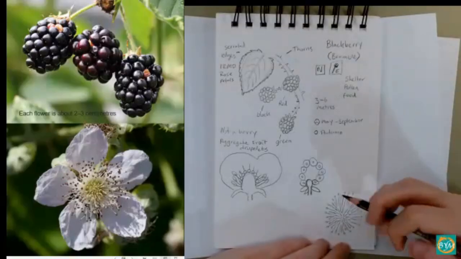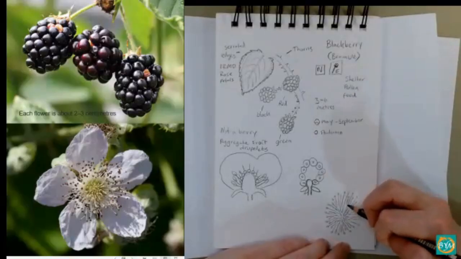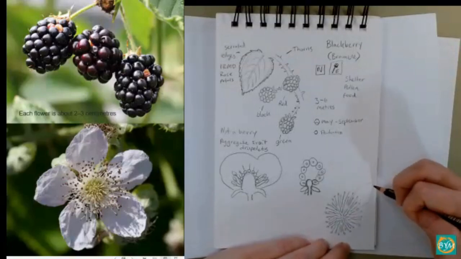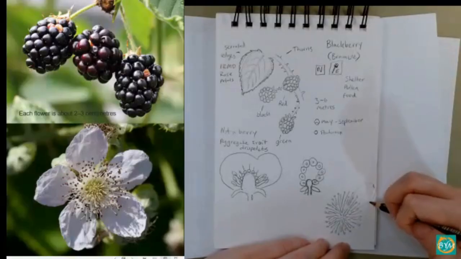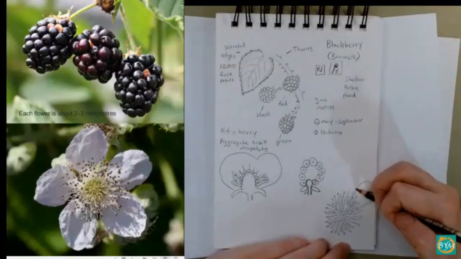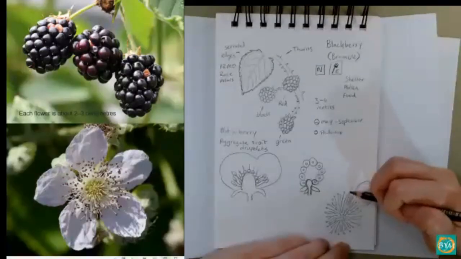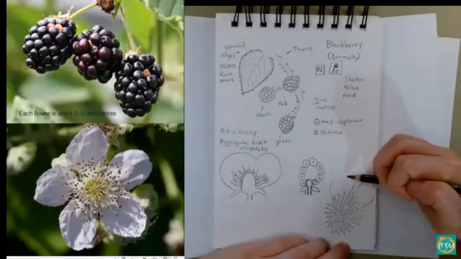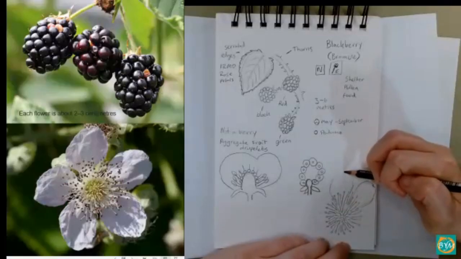And then around those we have the petals, and there are 5 petals. They have a little notch in the center. And as I said, sometimes they will be more pink and sometimes they are very white in color.